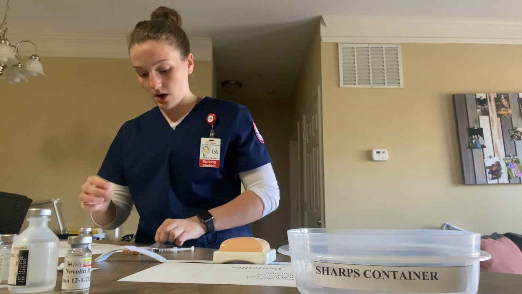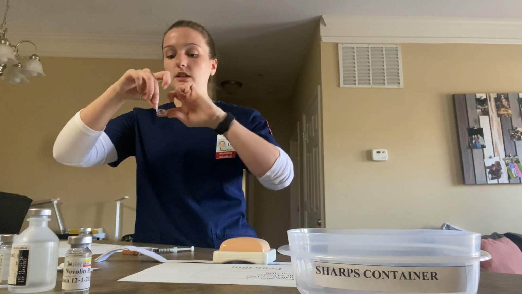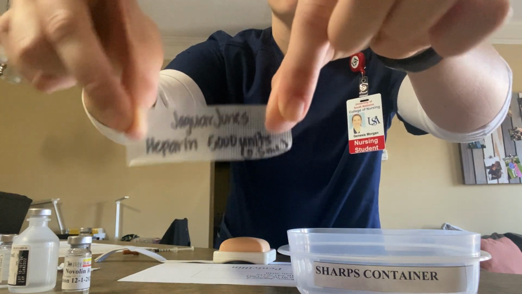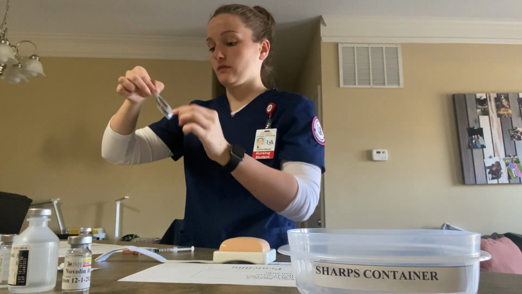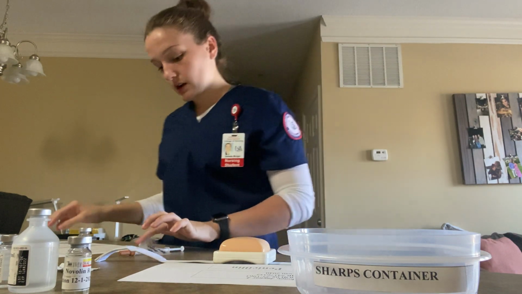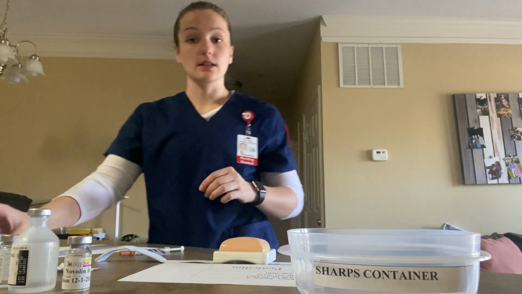And I would place this label onto the syringe and take it with me to the patient's room. So now I will proceed to the patient's room with the MAR and the syringe.